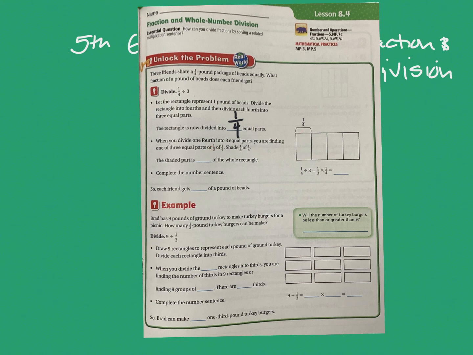So we're ignoring these parts now. That's not what we had available to share. We only have available to share amongst our 3 people this. So everybody's getting 1/3 of that amount. We're dividing this equally into 3 equal pieces. And they want us to shade in one of those pieces. That's what one of the 3 friends will get.